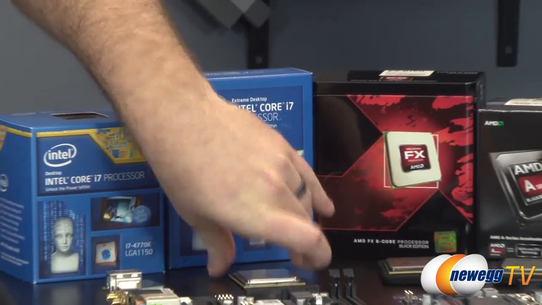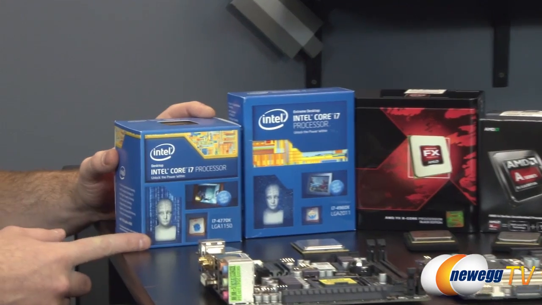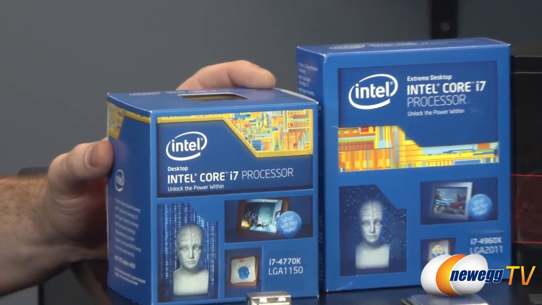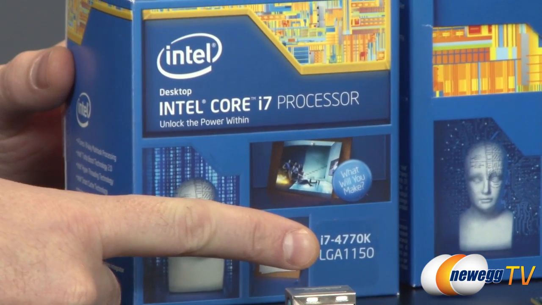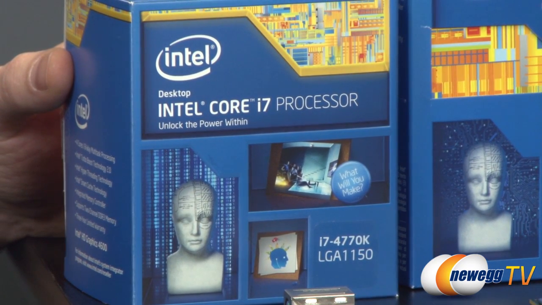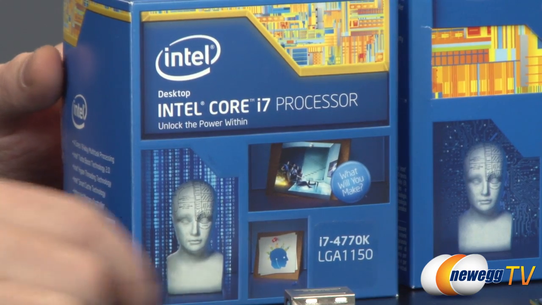The mainstream line of Intel processors is represented right now by this guy right here. This is their newest processor, or one of their newest processors, which is the i7-4770K. The socket for this is LGA 1150. Intel, by the way, defines their sockets by the number of pins that are in there.